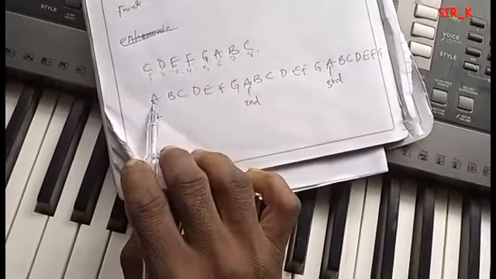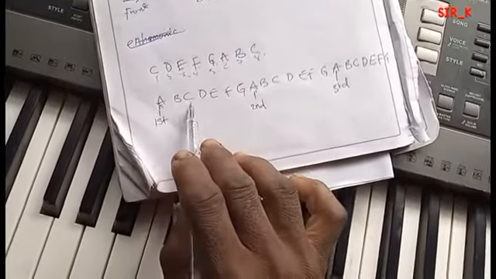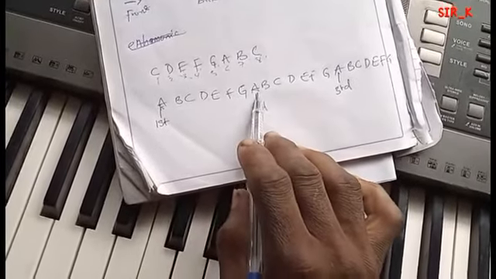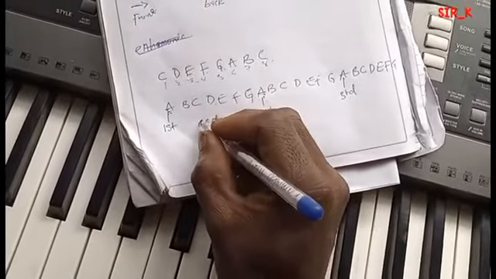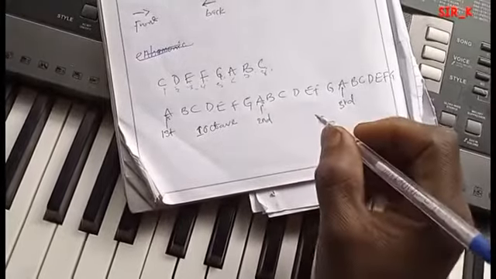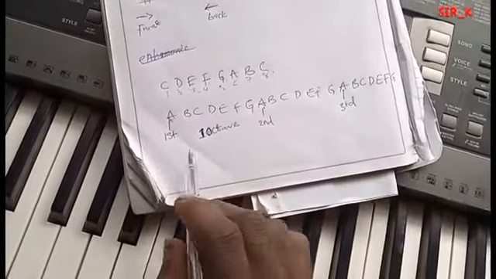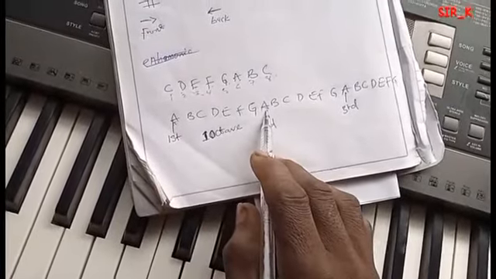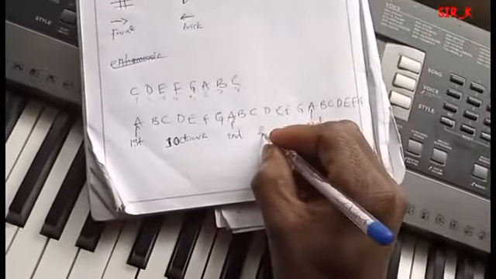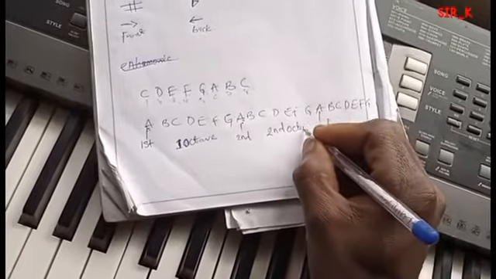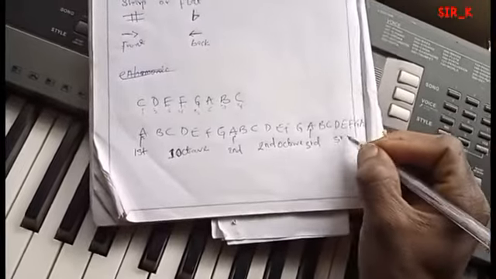So you see that from here to here, when you count it, there are 8 in number, which is 1, 2, 3, 4, 5, 6, 7, 8, which gives you one octave. One octave. This is 1, not 10. 1 octave. So from A to A is 1 octave. From this same A to another A is the second octave. So from this A to this A will be the third octave.